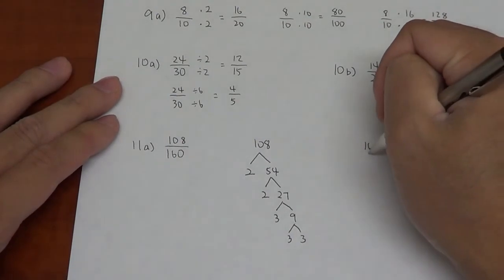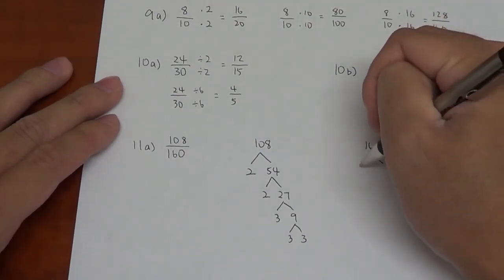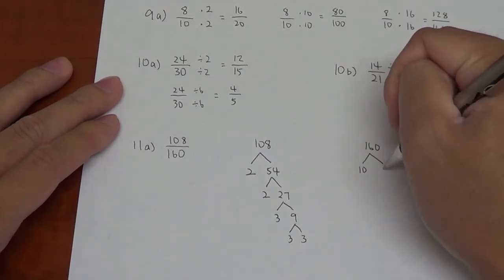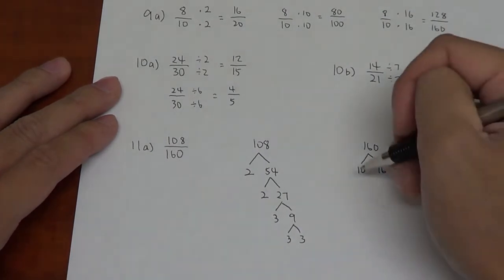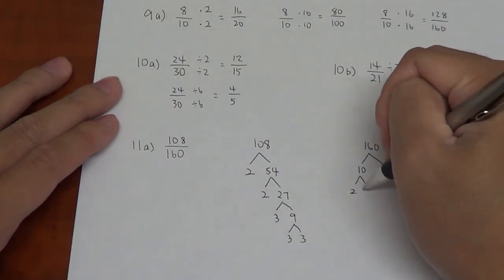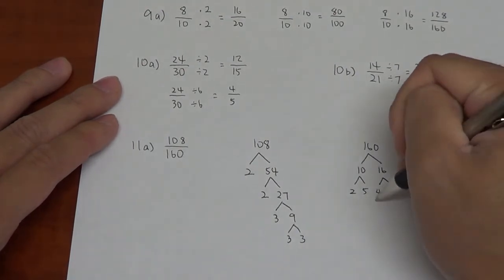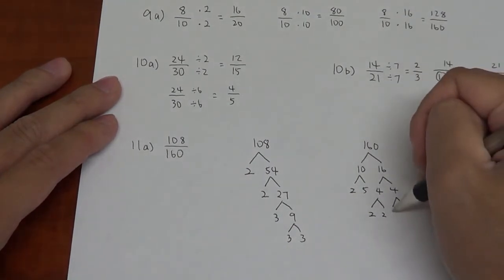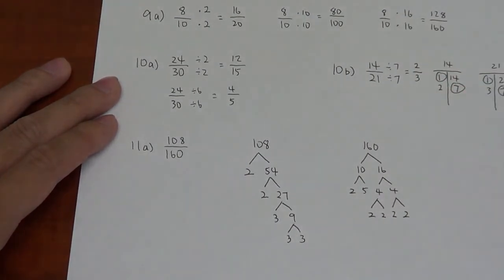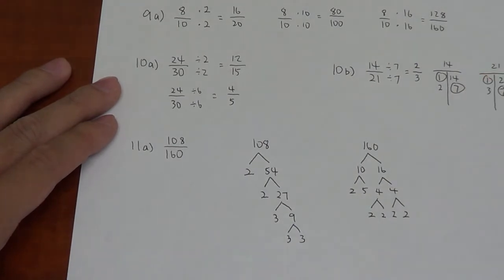Okay, 160. All right, you can divide it by 2, but I'm going to go ahead and balance it out a little bit. I'm going to actually divide it by 10. Because anytime I see a 0, I know the number is divisible by 10, right? That will allow me to do 2 and 5 over here, and over here I can do 4 and 4, right? And again, for this number, there are multiple ways you can do your factor tree. So over here, 16, you can split it into 2 times 8 if you want to, okay? So it's just up to you.